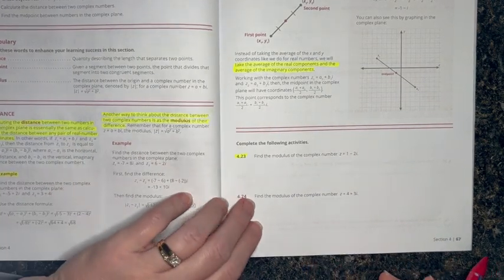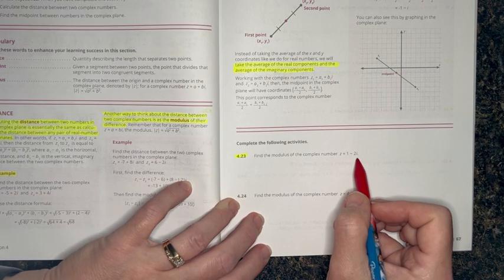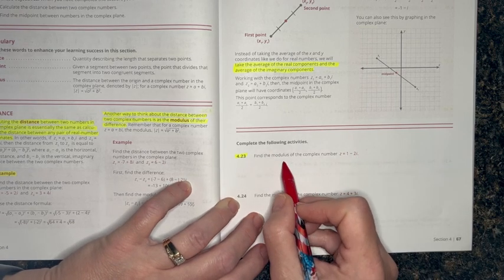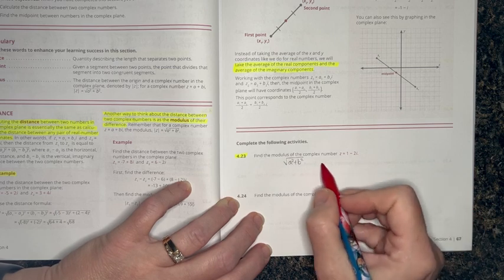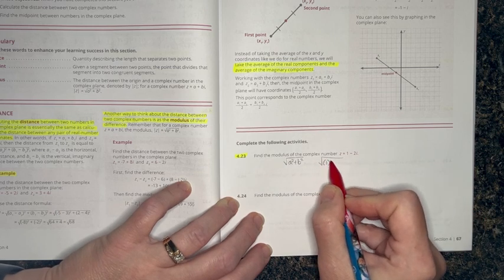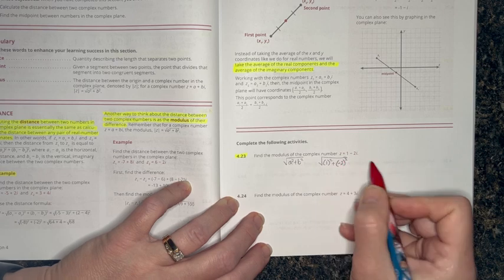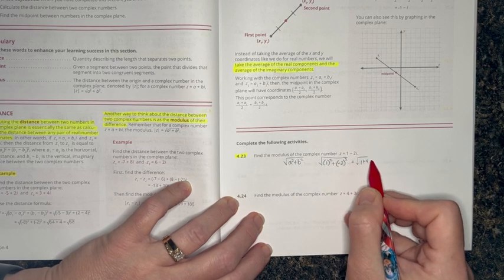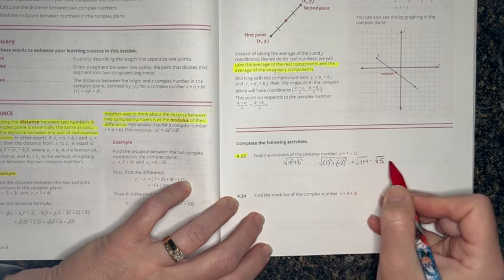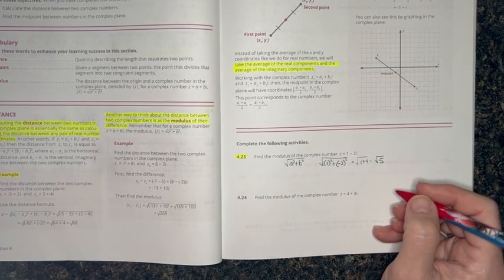Find the modulus of the complex number z equals 1 minus 2i. Remember, the modulus is just the square root of a squared plus b squared. Okay, so we have the square root of 1 squared plus -2 squared, which is the square root of 1 plus 4, or the square root of 5. And I forget, do we put the i there? I don't think we do.